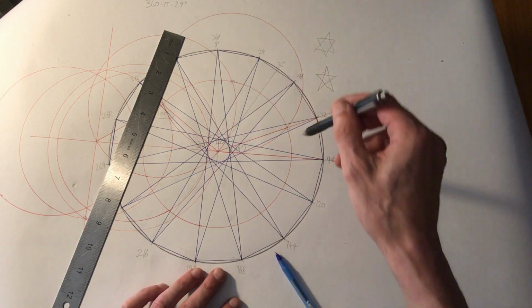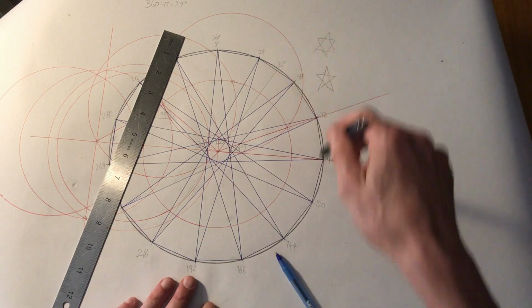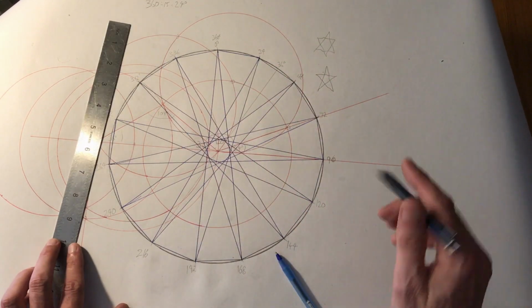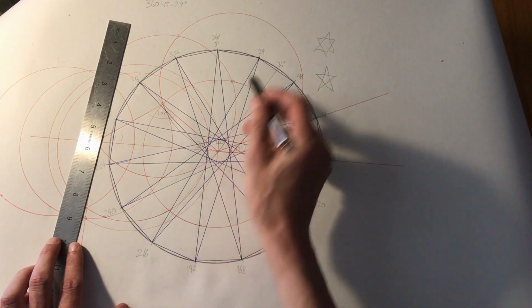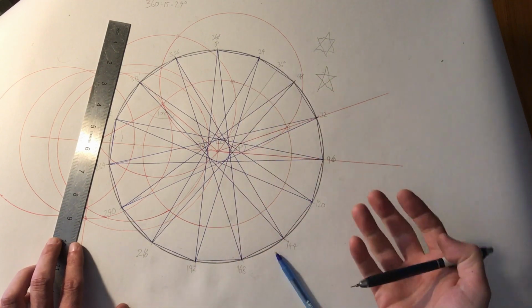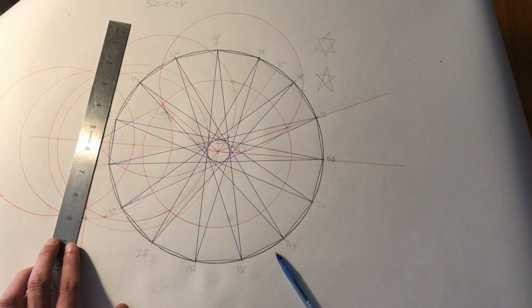Now if I was to follow that all the way around, I have a series of points to create another pentadecagon, and I would create a 30 pointed star. By using that same rule again, finding one of the points, going through the center, I get a 60 pointed star. If I was to repeat that again, I would get a 120 pointed star.